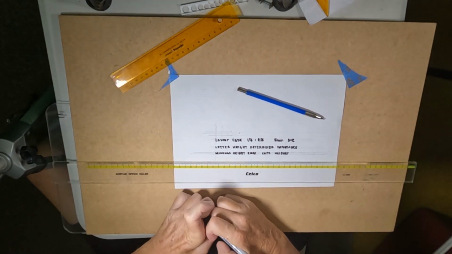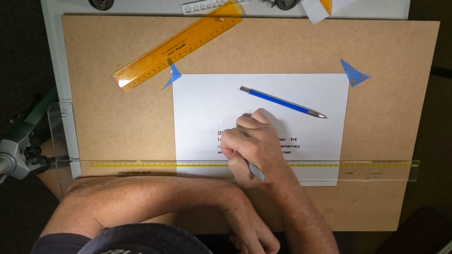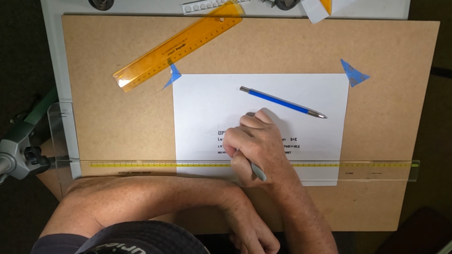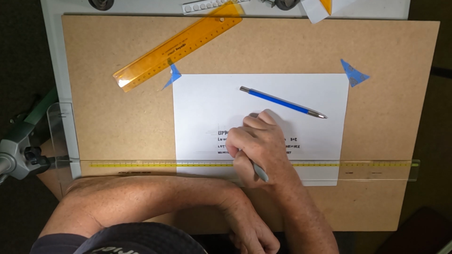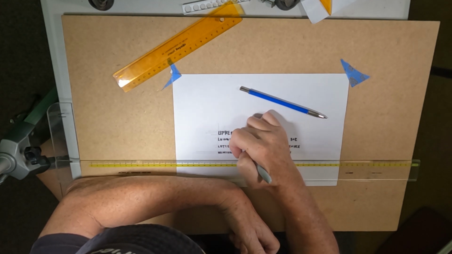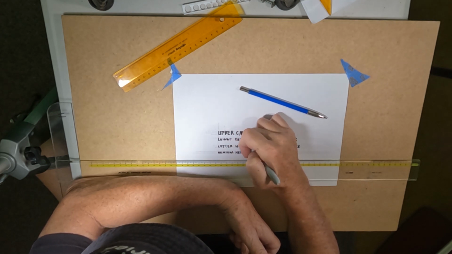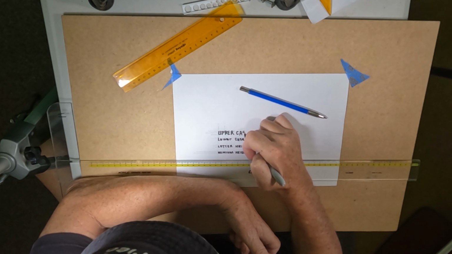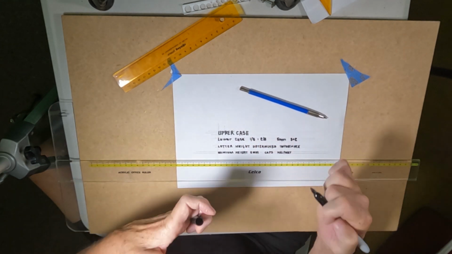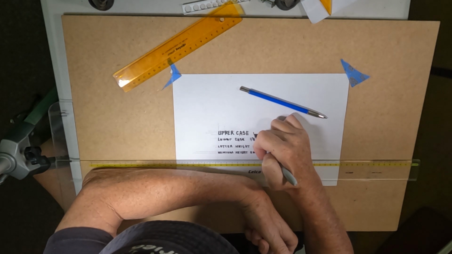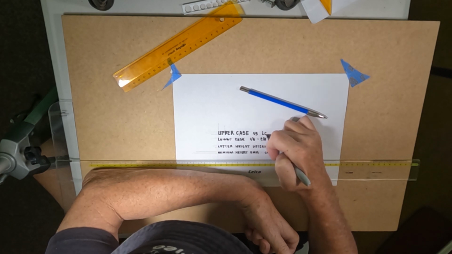This is upper case, and try and stay within the lines. Even if you're not very good, putting the guidelines will make you slightly better versus lower.